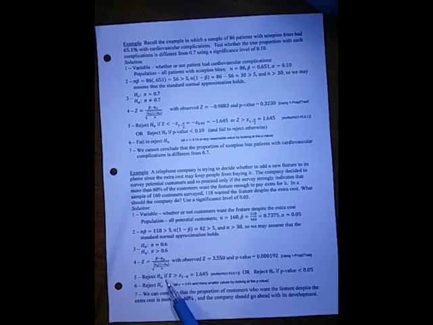But formally, the rejection rule is if z is bigger than z 1 minus alpha, which is 1.645, or we reject if the p-value is less than 0.05. So we would reject. Again, that's because this is now an unlikely value if pi were really 0.6. So we can conclude that the proportion of customers who want the feature despite the extra cost is actually more than this. Remember, rejecting this means we believe that this is now true and the company should go ahead with its development.